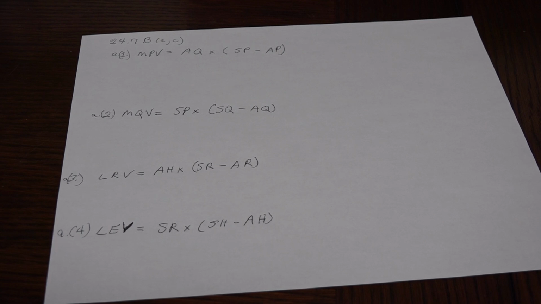Well, direct labor, 4.5 hours at $9 per hour, for direct labor of $40.50.